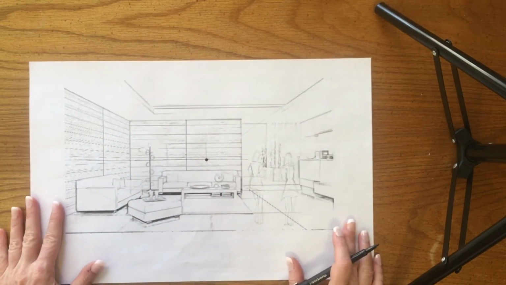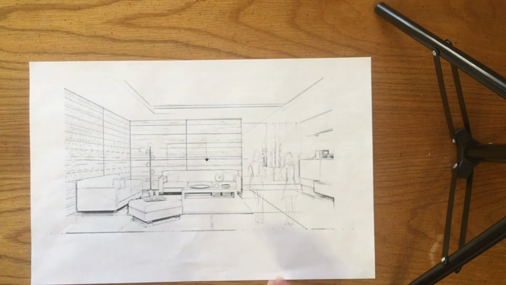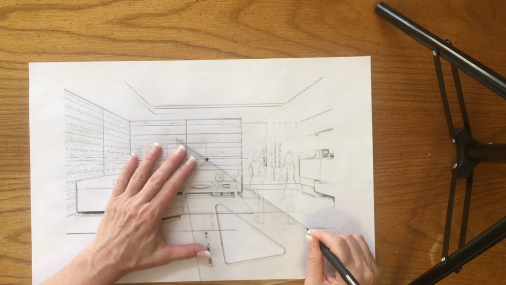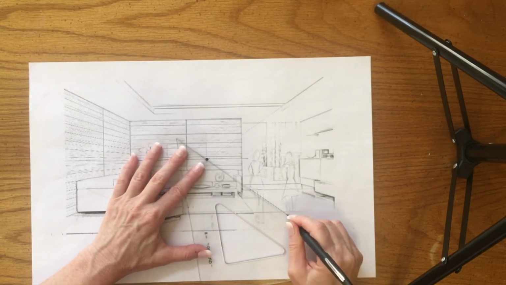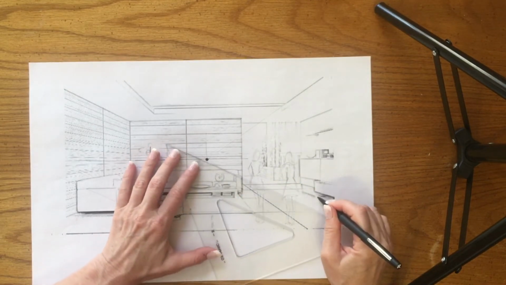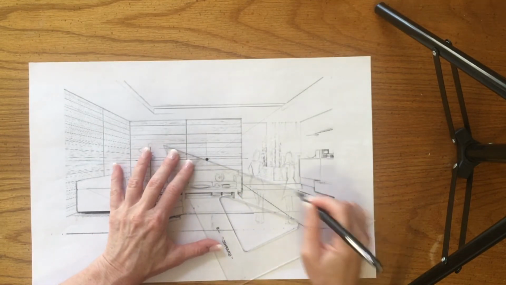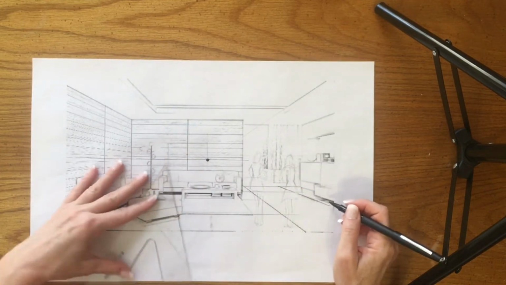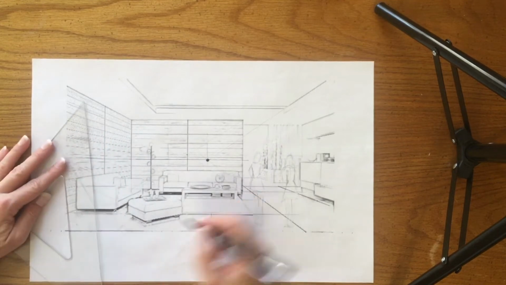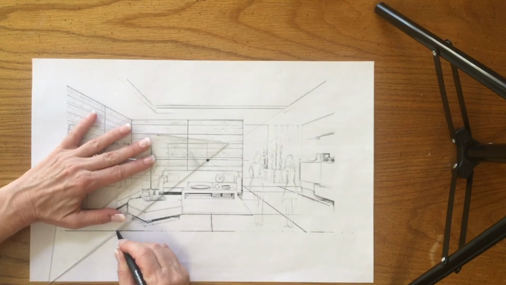So for this exercise, the minimum I want you to do is to go ahead and add a few more tiles. So from the vanishing point, we have a tile there. I have a tile here. Looks like I have a tile right here. And there's a tile right here.